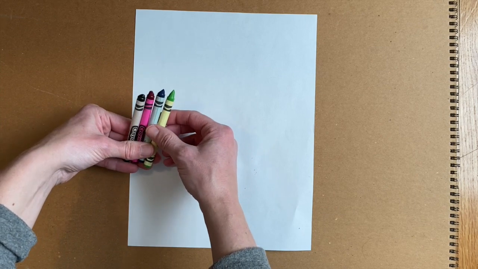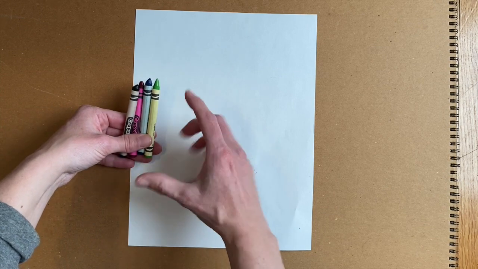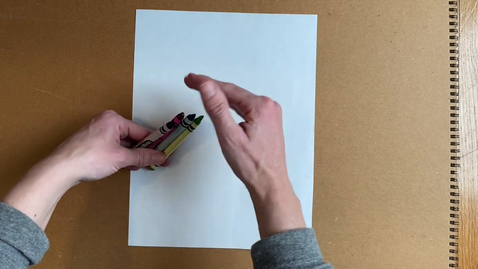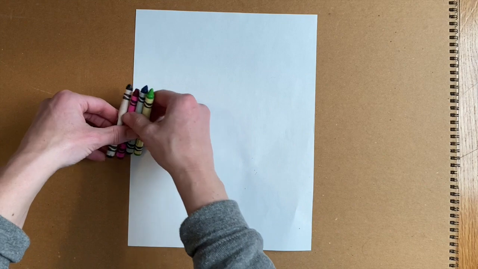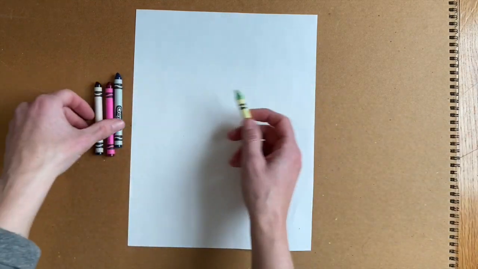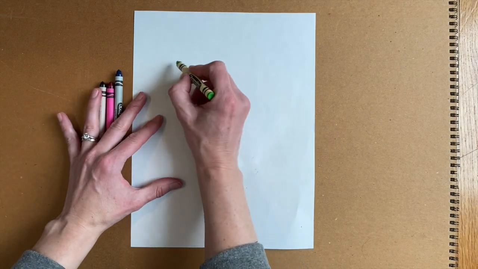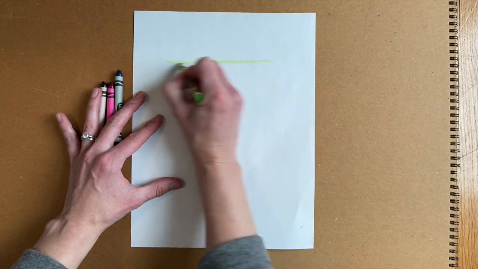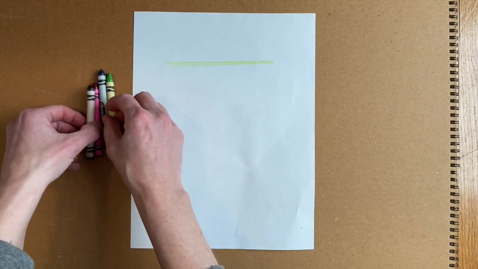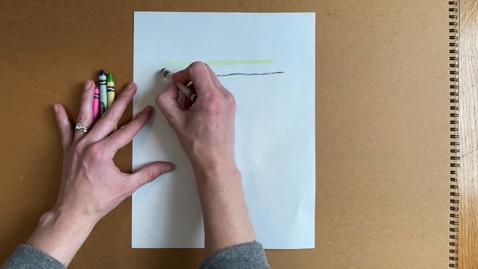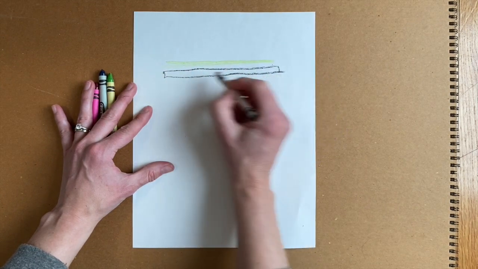You could decide on, if you have different things like a piece of string and a ribbon and a piece of paper, maybe a pattern with those different materials. So if I had a green string, maybe I'm going to weave my green string first, and then maybe I have a black ribbon. My ribbon's going to be a little thicker, so I'm going to put it second.